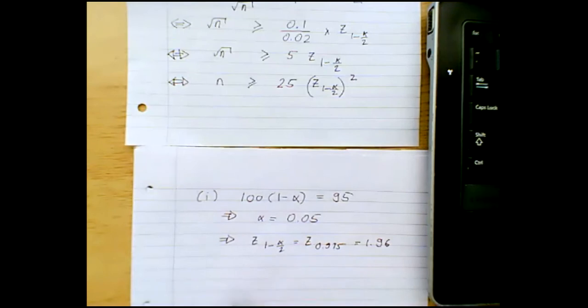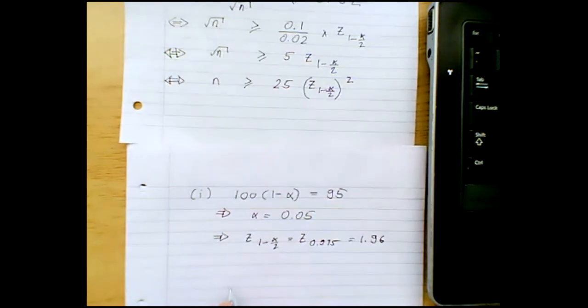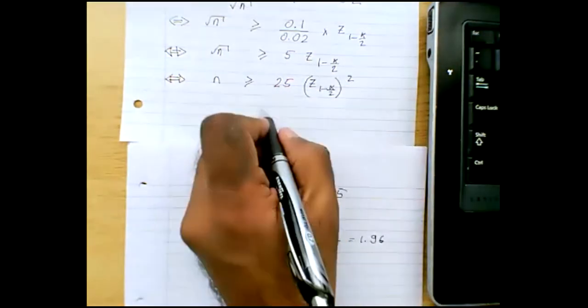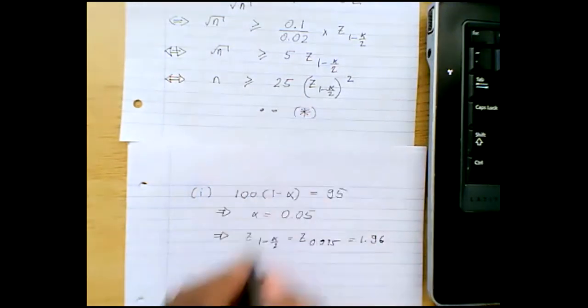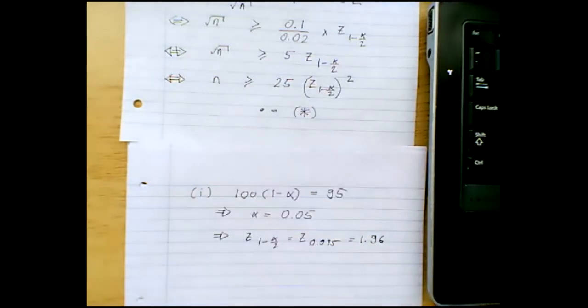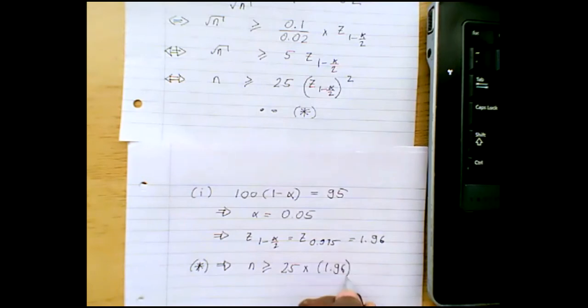Right, okay, guys. So you should call this equation star. Just for the sake of notation, let me call it star. So star implies that n must be greater than or equal to 25 multiplied by 1.96 squared, which is approximately 96.04.